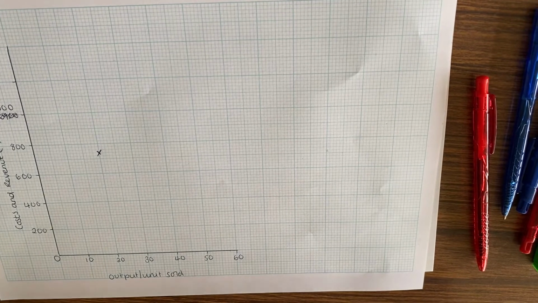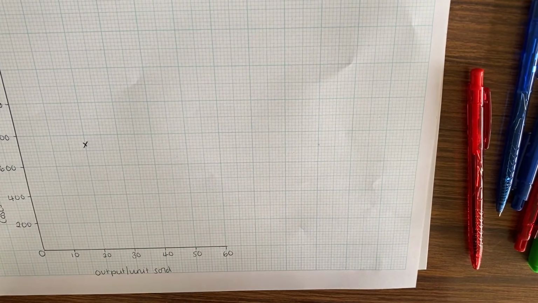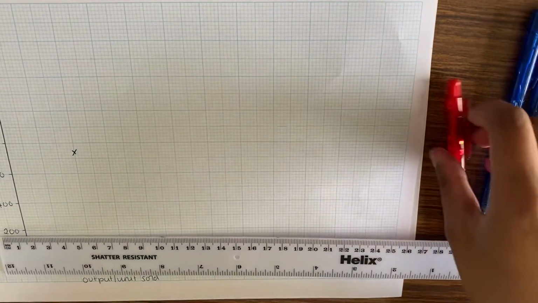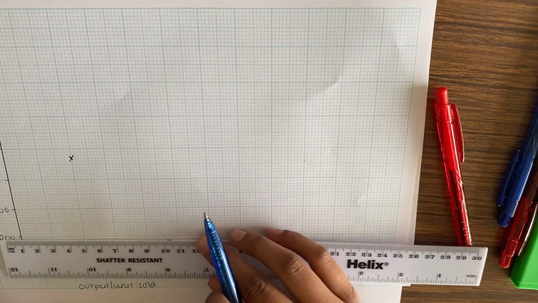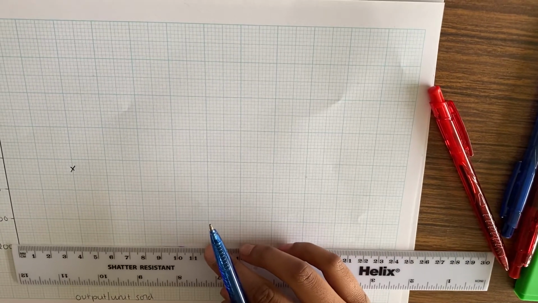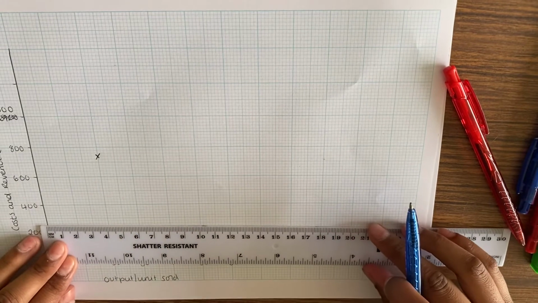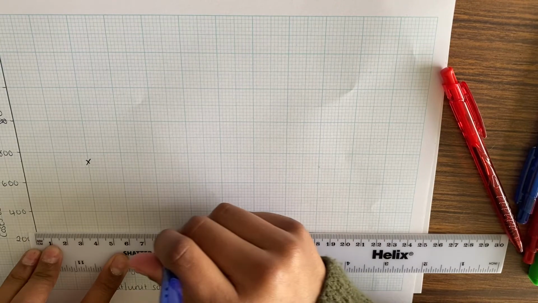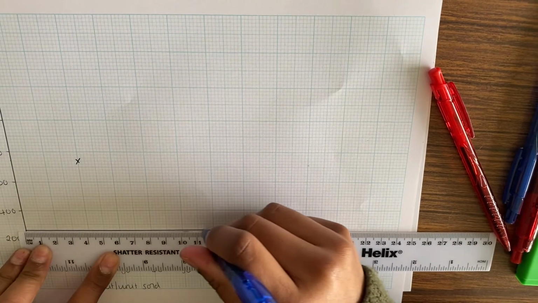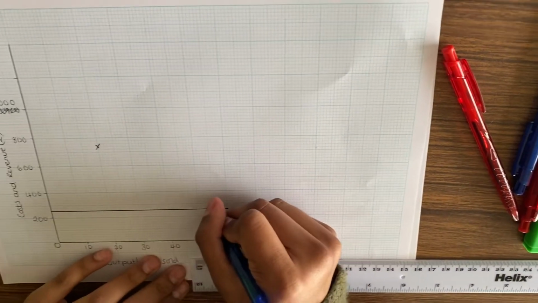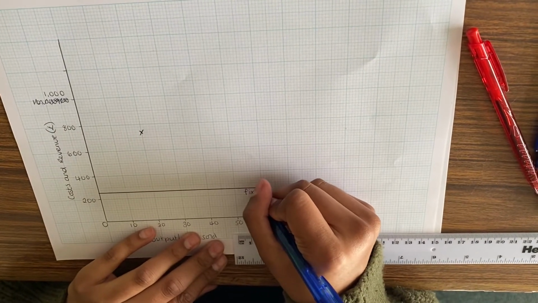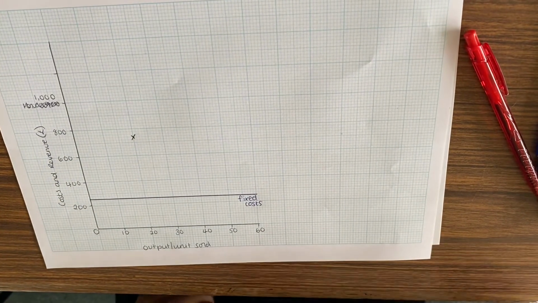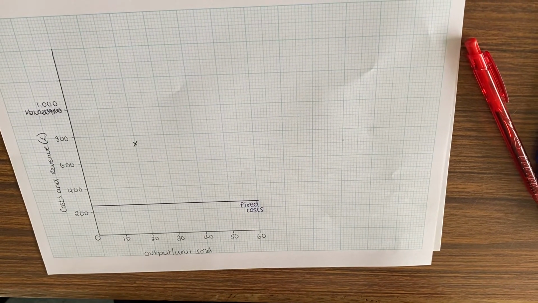So our fixed costs were 250. So we draw a line. Do it in a different colour. 250, don't forget, not 200. So all the way across, we're doing our fixed costs line at 250. Label that up, fixed costs. Beautifully done. Right, now we've got 2 more lines to draw on this bit.